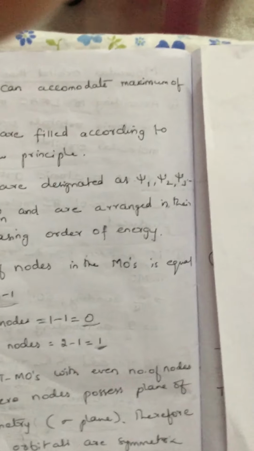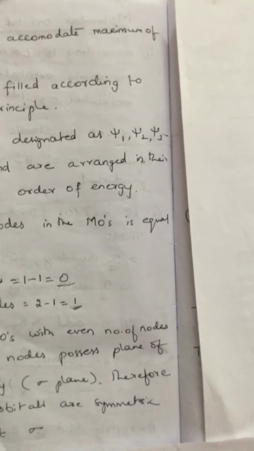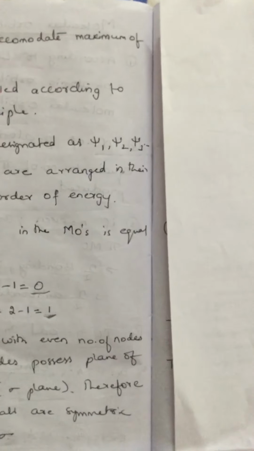Now C2 symmetry is nothing but an angle of rotation of 180 degrees. If you rotate the molecule by 180 degrees and result in an equivalent configuration, then it is symmetric with respect to C2 symmetry. That is what I have written here.